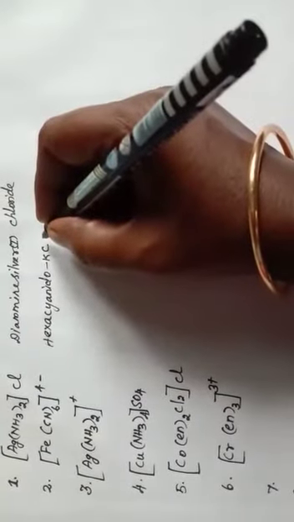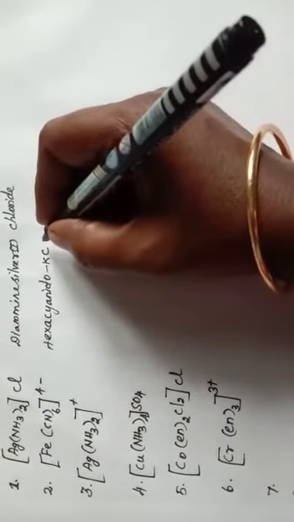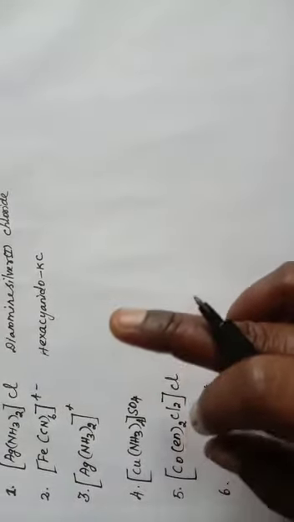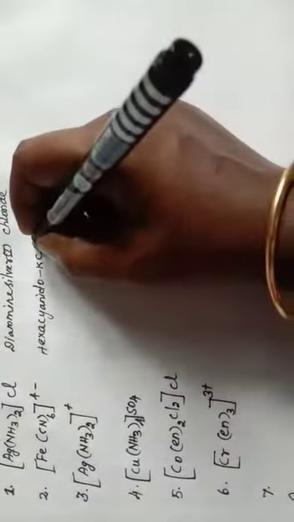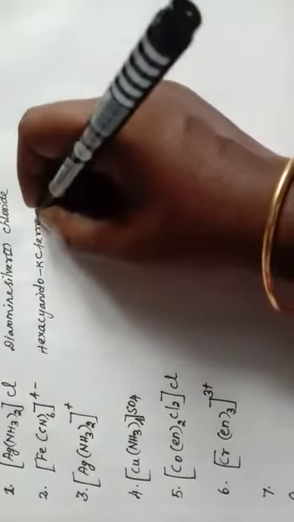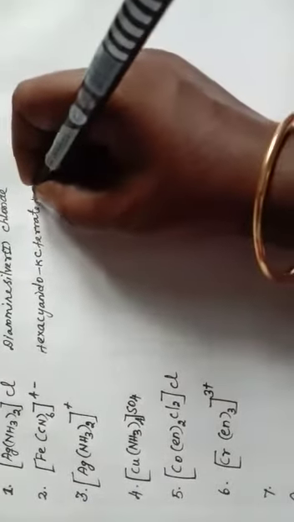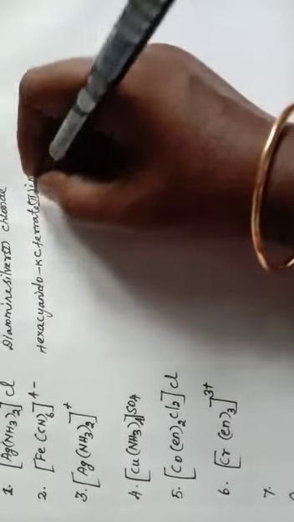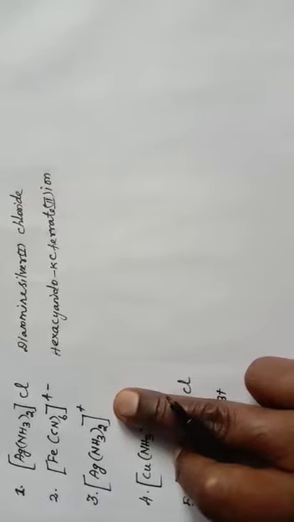Followed by the central metal atom. Since it is the anionic complex, to the central metal atom the suffix ate should be added. So ferrate, 2 ion. Its oxidation state is 2, so ferrate(II) ion. Here come to the third one, which is [Ag(NH3)2]+.